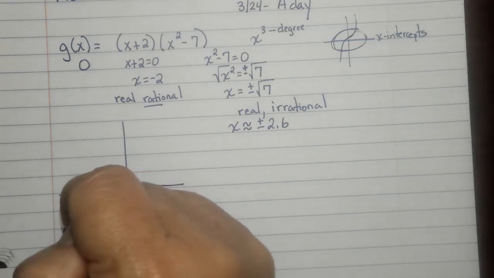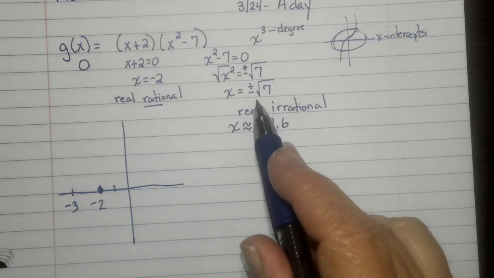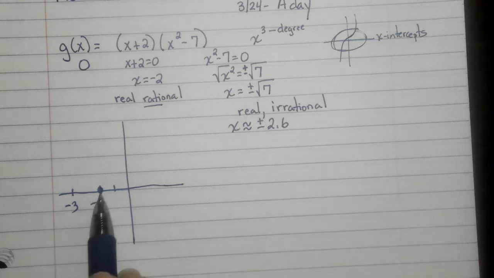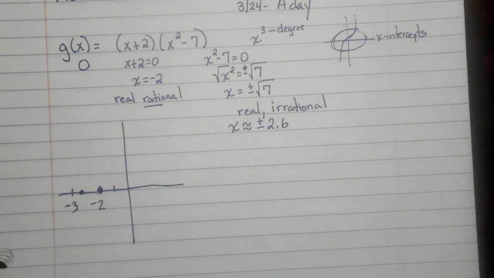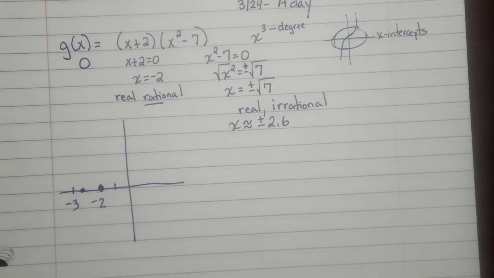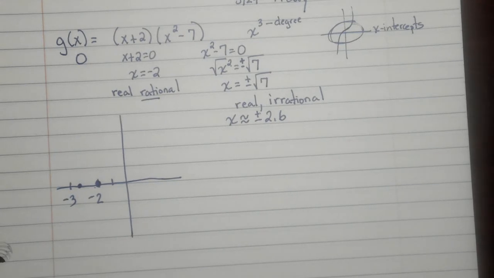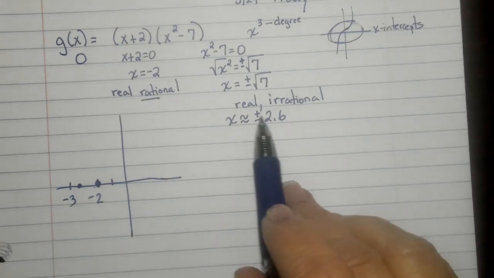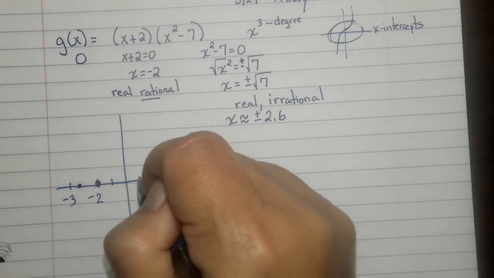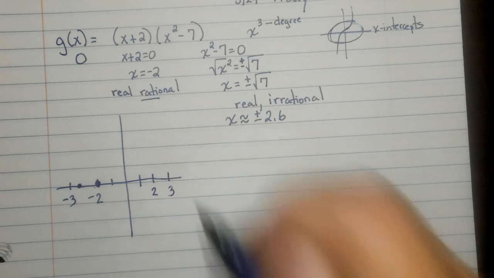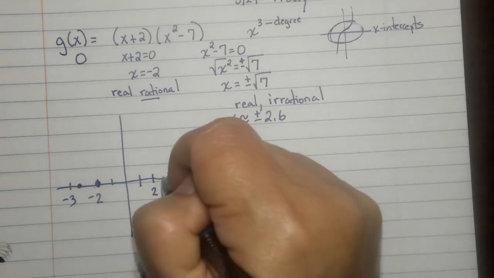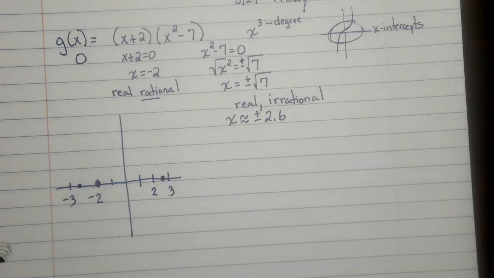And then I know that the negative square root of 7 is in between negative 2 and negative 3, a little bit closer to negative 3. So that's an x-intercept. And positive 2.6 is also an x-intercept, between positive 2 and positive 3, a little bit closer to the 3.